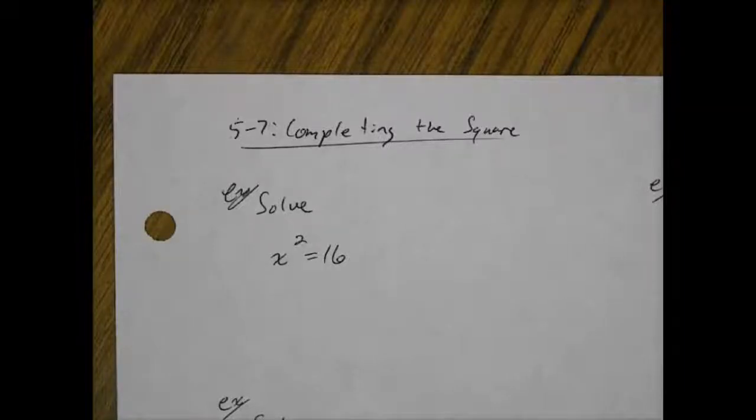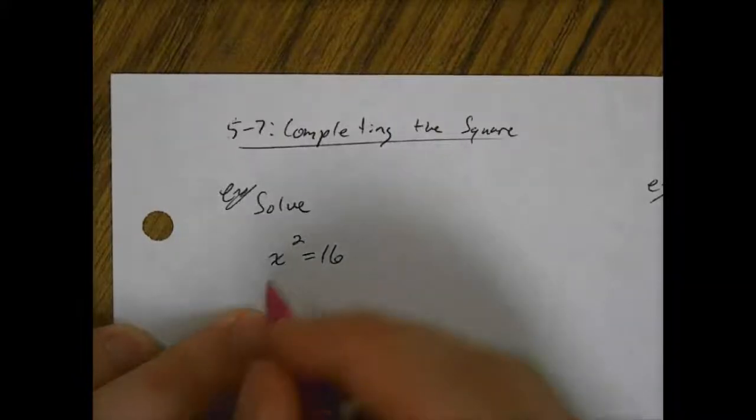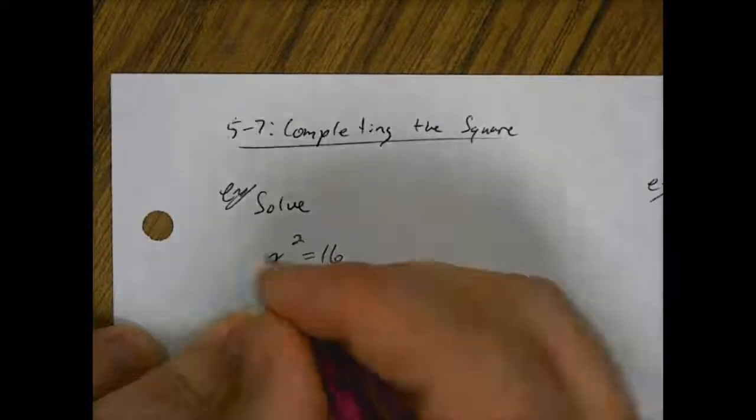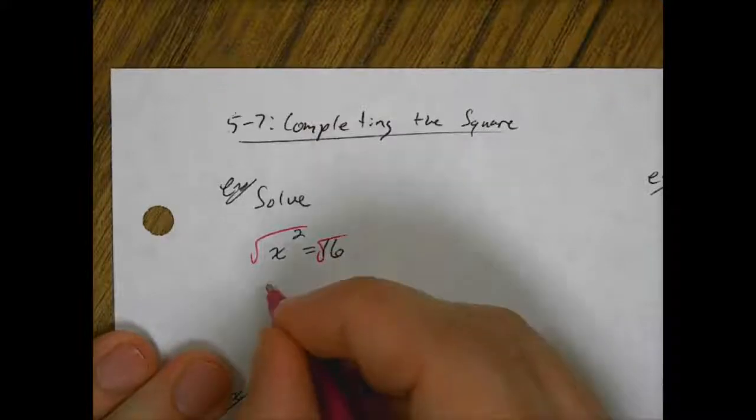In this video, we're going to be looking at completing the square. But first, I want to just remind you guys of how we can solve some types of equations. So the first one I want to look at is right here, x squared equals 16. Well, just remember, we're trying to get x by itself, so you could move over the 16 and you could factor this. But something easier that we can do is we can just take the square root of both sides, if you guys remember from Algebra 1.